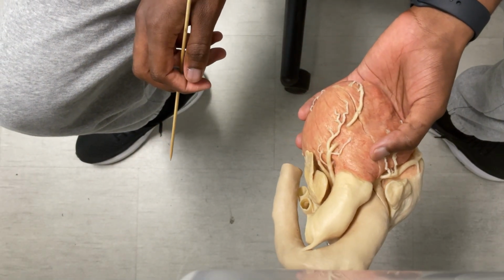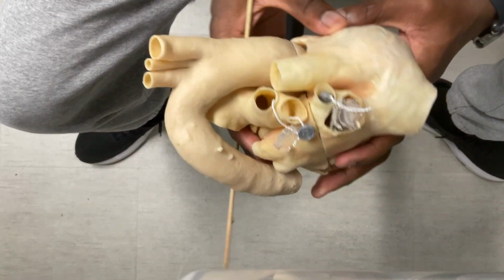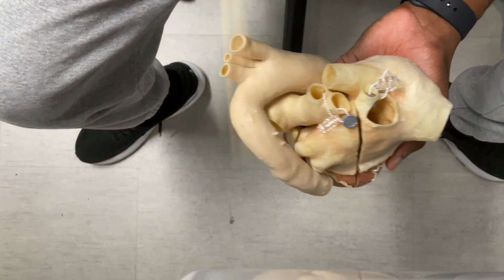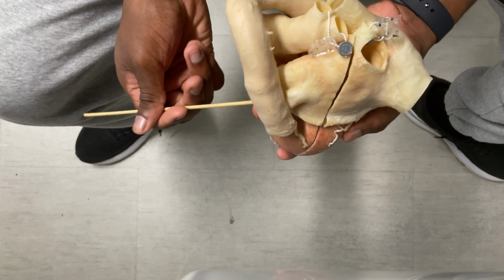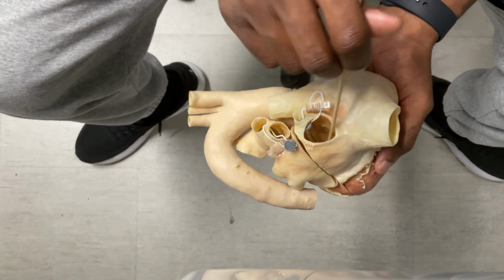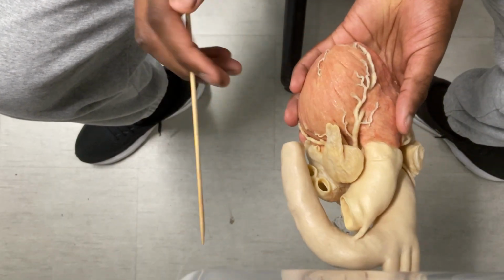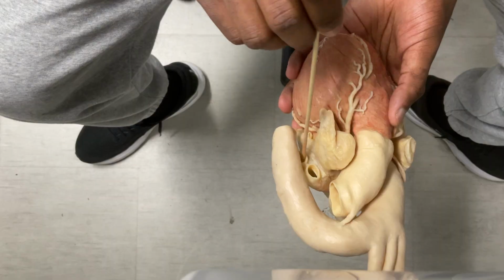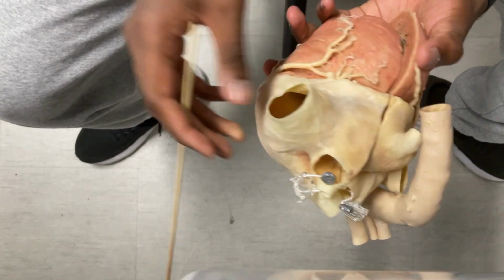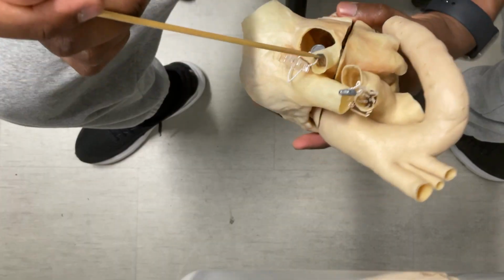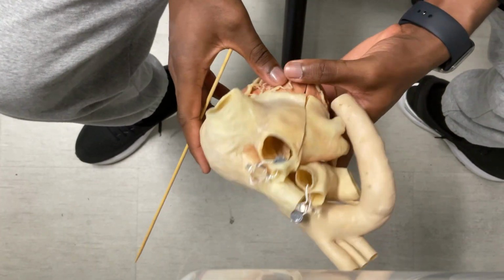And then we also have the pulmonary veins, going into the left atrium. You can see the pulmonary veins. All of these are pulmonary veins. Some of them are being covered or occluded by the arch of the aorta, but we can see the pulmonary veins here.